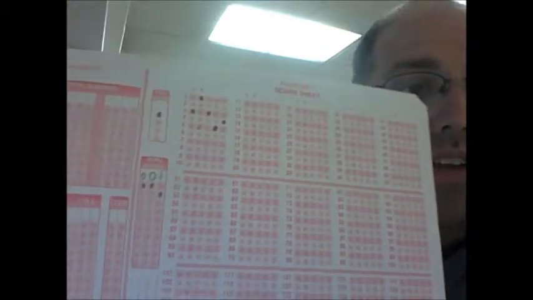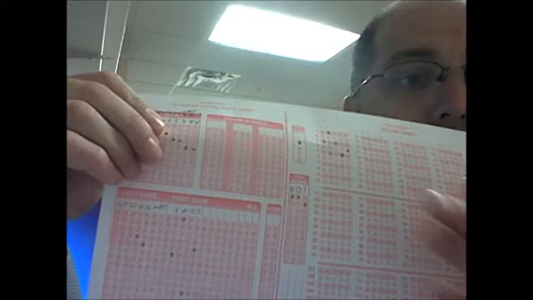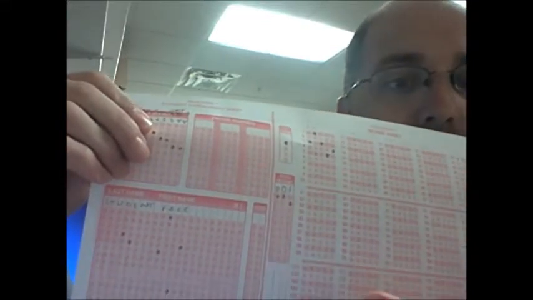As far as bubbling in a test key, you also fill out the same Scantron form. You don't need to put in a student ID or a name.